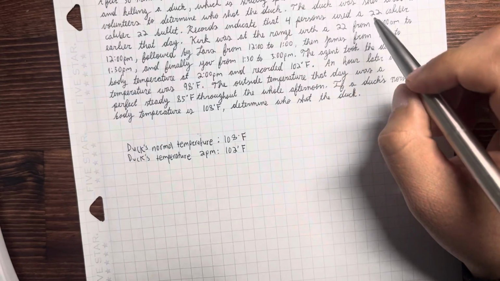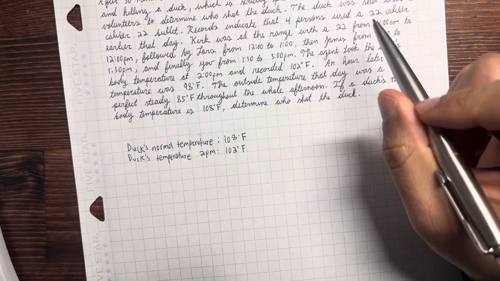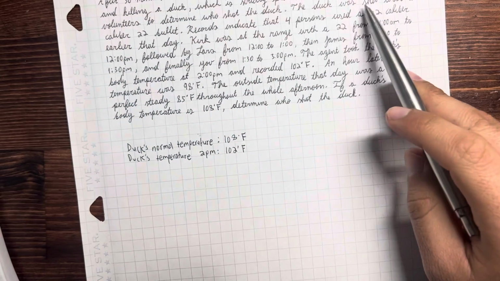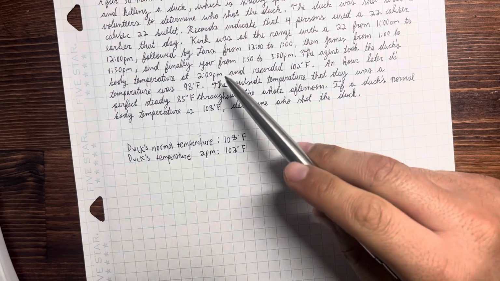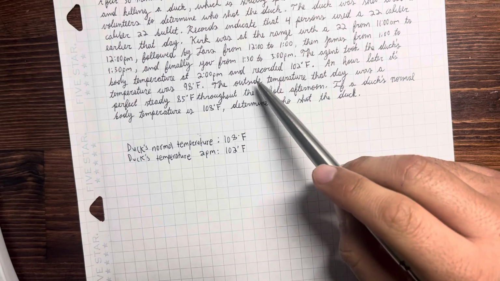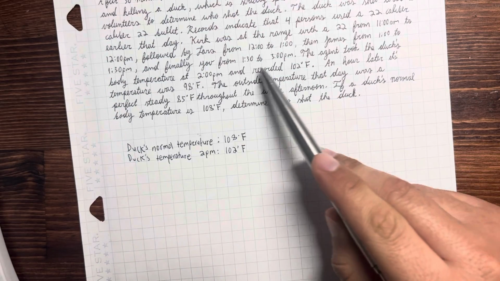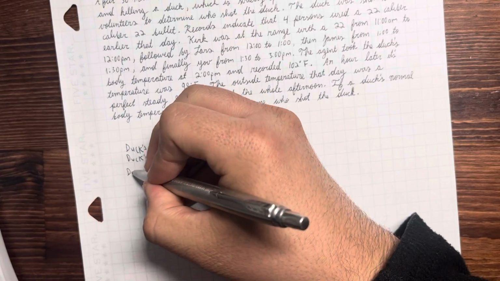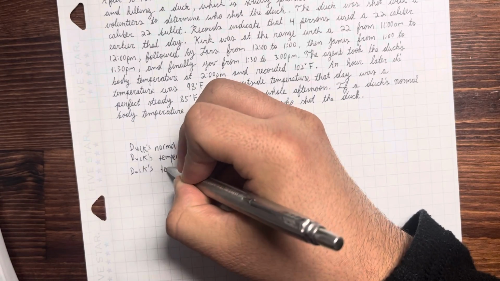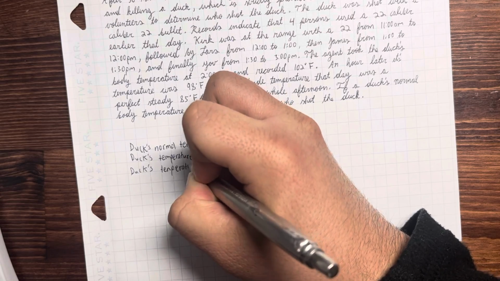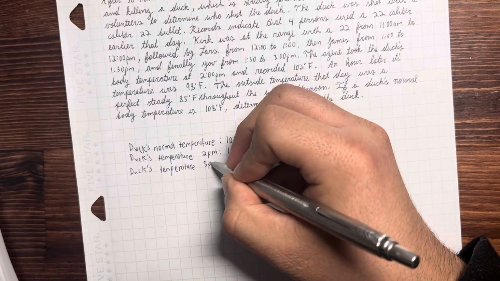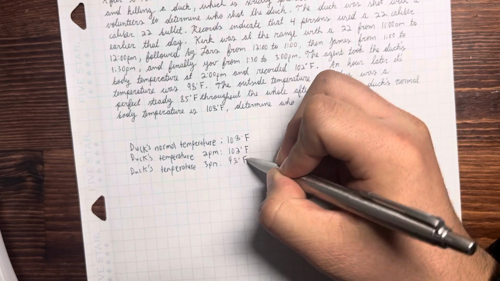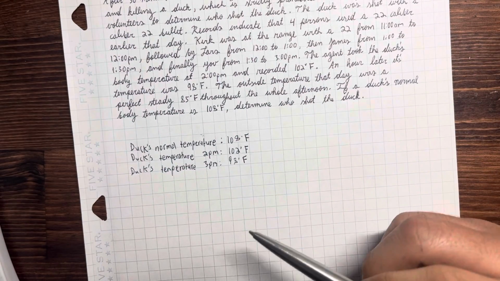And it says here, an hour later, the temperature was 98 degrees Fahrenheit. So the duck's temperature at 3 p.m., an hour later, is 98 degrees Fahrenheit.